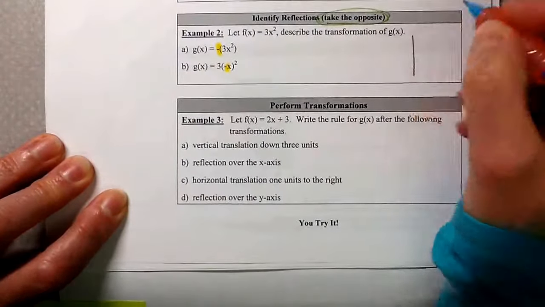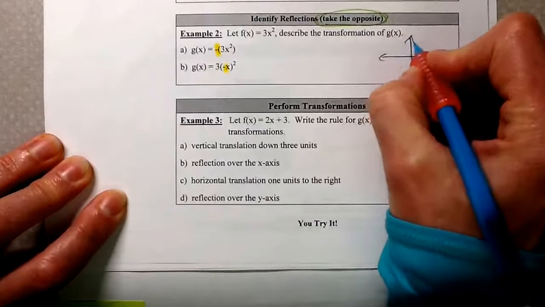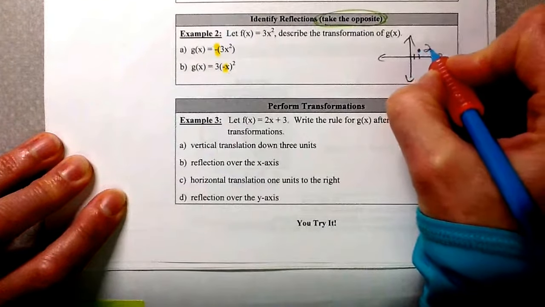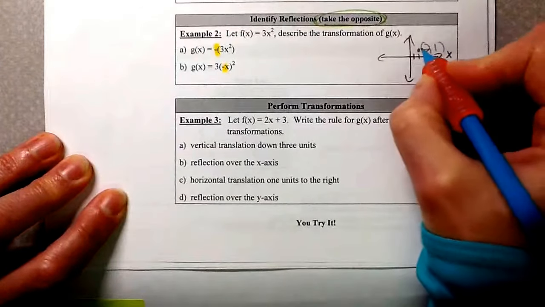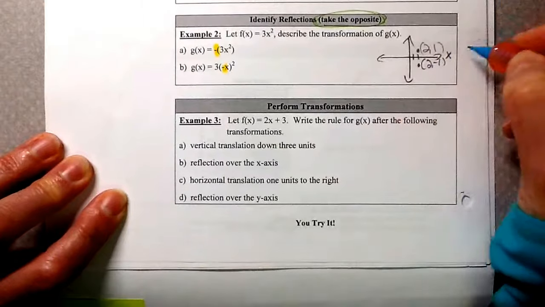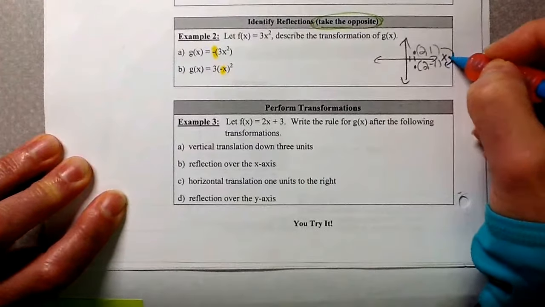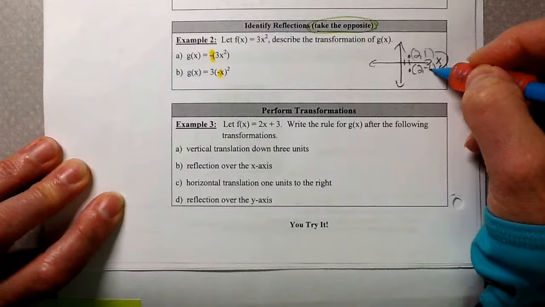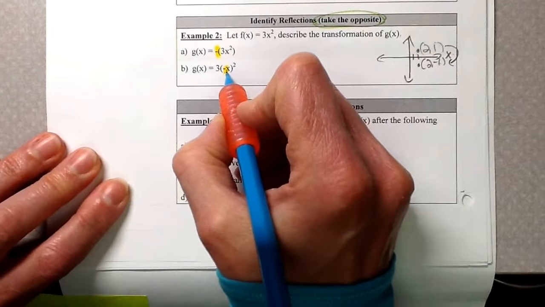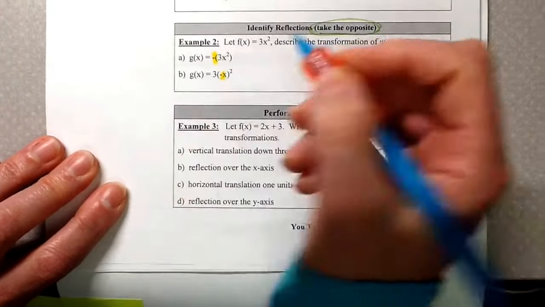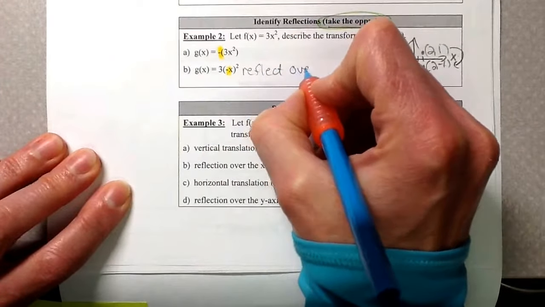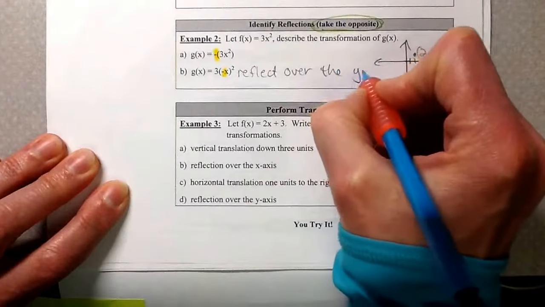Well, let's remember what happens when we do a reflection over a line. If this point is (2, 1), and I reflect it over the x-axis, it becomes (2, -1). Now we reflected over the x-axis, but the y went to the opposite. So let's look at what's happening with this one right here. I'm taking the opposite of x, so that means it's going to reflect over the y-axis.